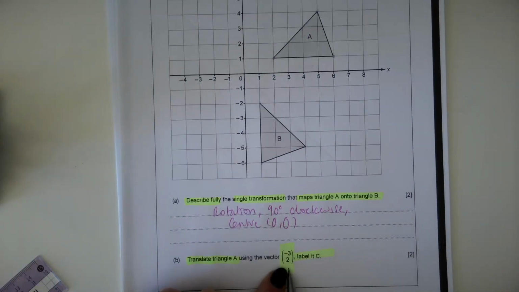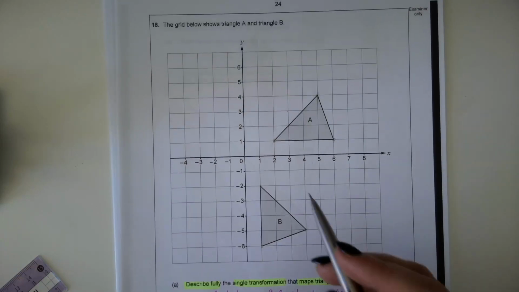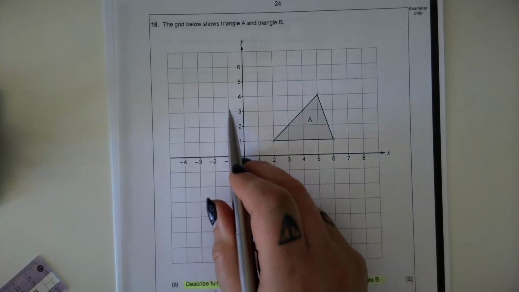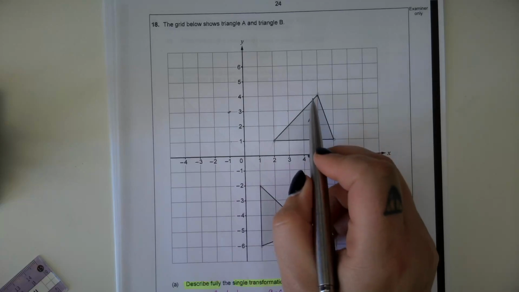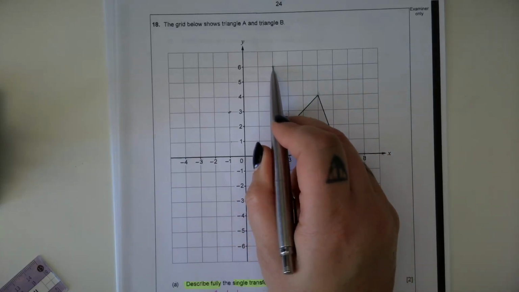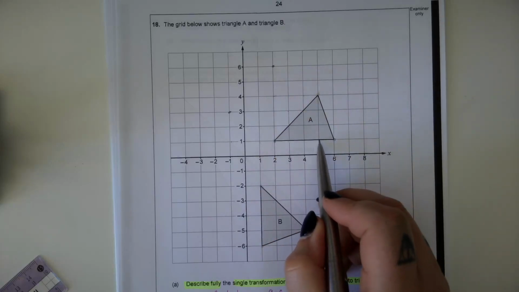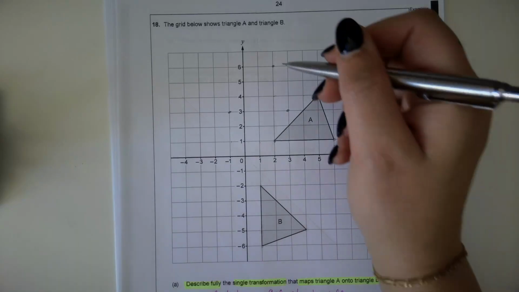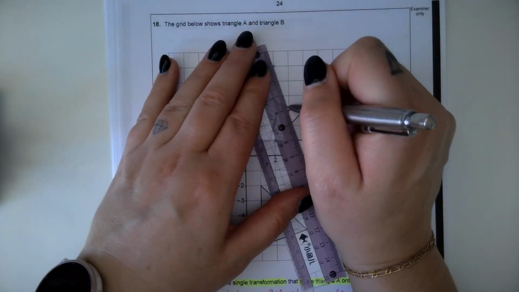The bottom is up and down. Negative would be down, positive would be up. So we're going 3 places to the left, 2 places up. So we're going to take each point. We're going to go 1, 2, 3 to the left, 1, 2 up. Then again for the next point, 1, 2, 3 to the left, 1, 2 up. And again for the last point, 1, 2, 3 to the left, 1, 2 up. And then we're going to draw that shape.